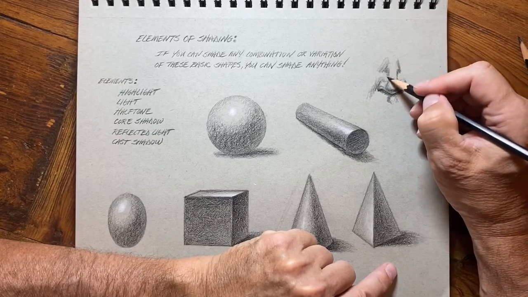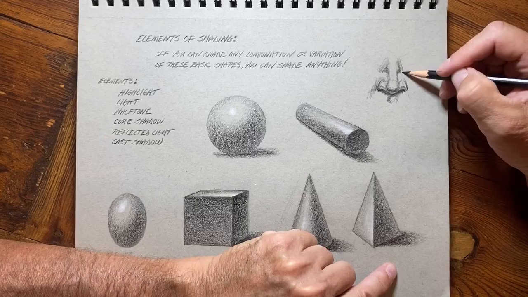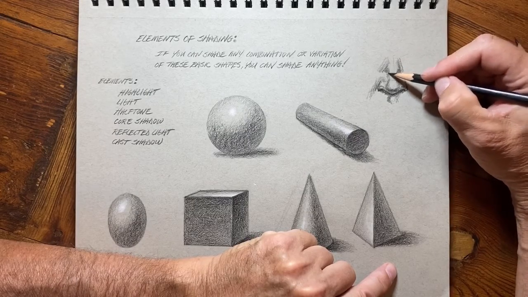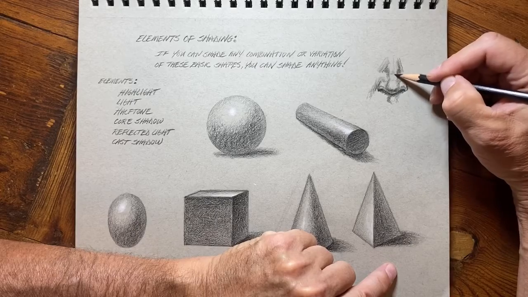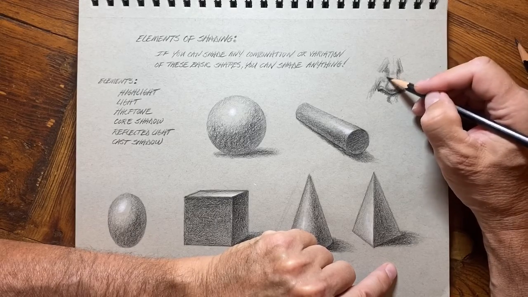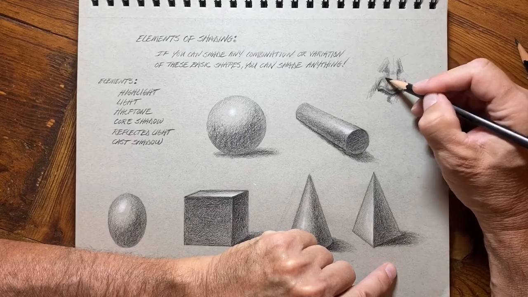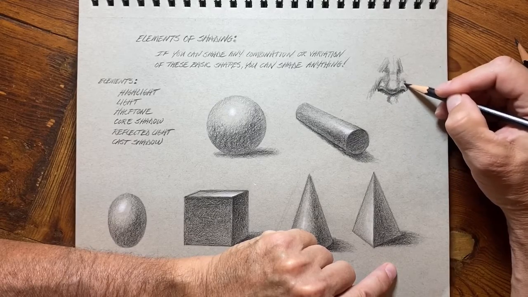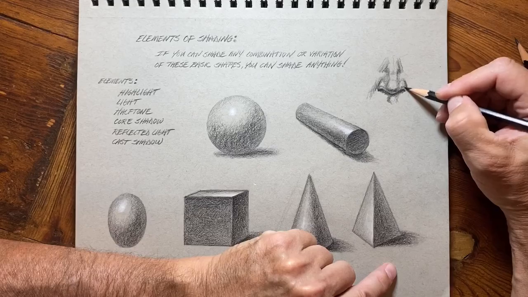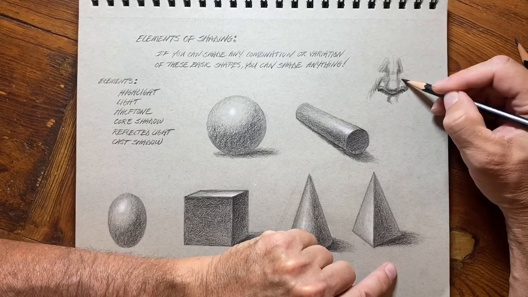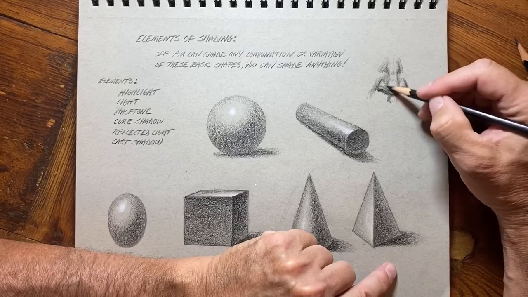And the side plane of the nose. The nasal bone, it runs through here. Sometimes you can see a little indentation there. Depends on the age of the model that you're drawing. And the wing of the nose here is going to have a tone. We'll go into a lot more detail about the head later on, but this is just an exercise in shading.